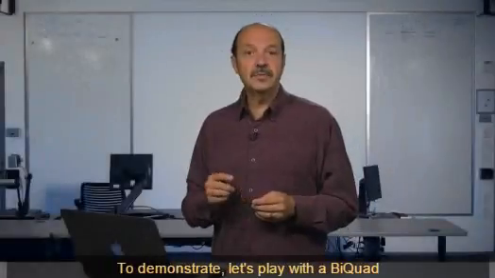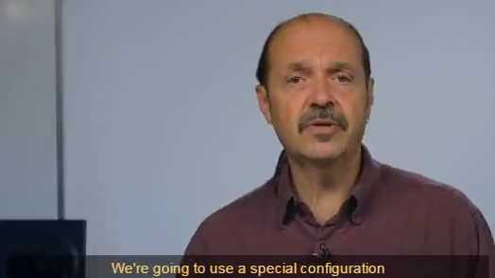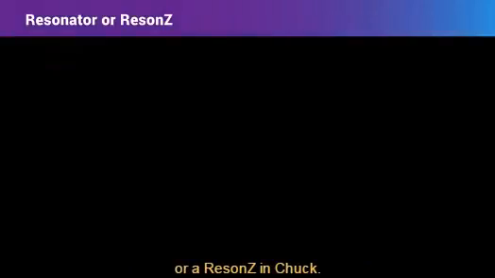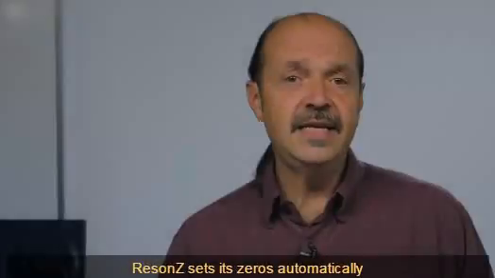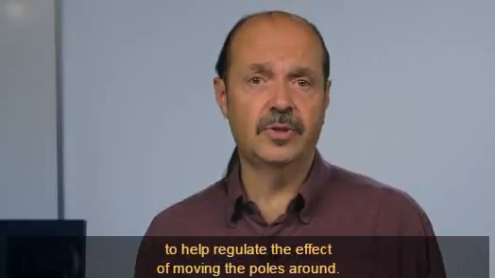To demonstrate, let's play with a biquad driven by noise. We're going to use a special configuration of the biquad filter called a resonator, or a ResonZ in ChucK. ResonZ sets its zeros automatically to help regulate the effect of moving the poles around.